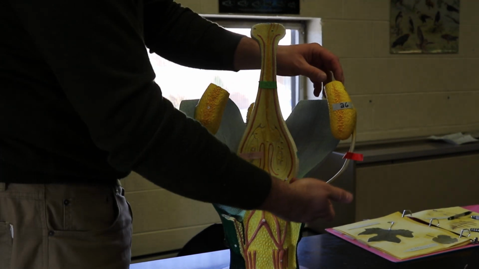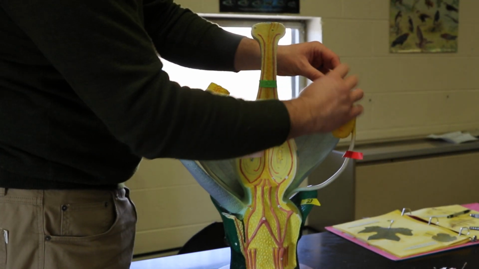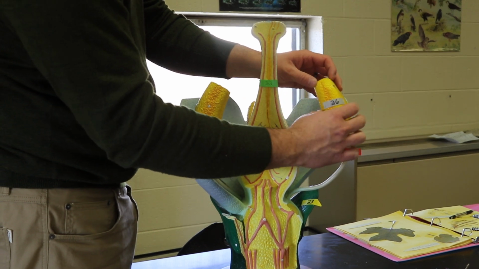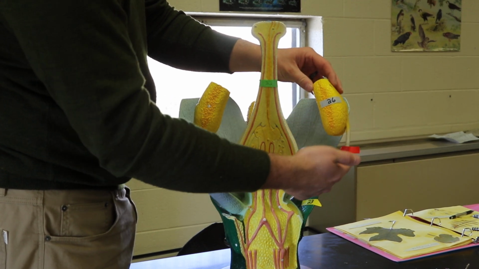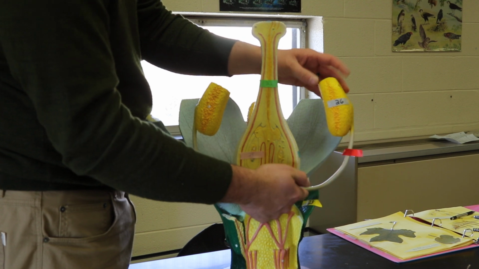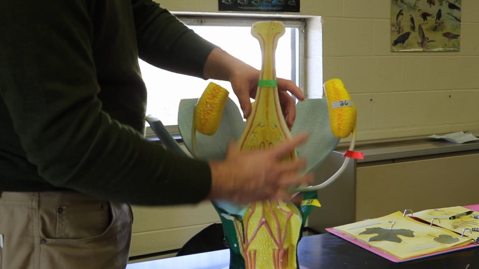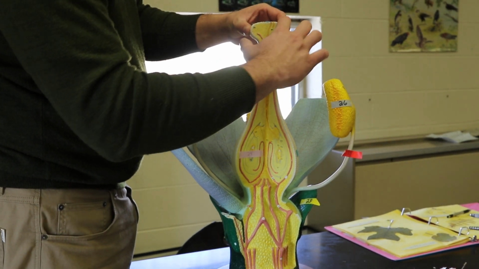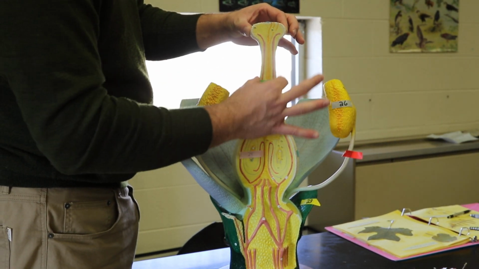So this structure here, from here all the way to here, is called the stamen. The stamen is made up of an anther, which is this part, and the filament, which is this part. That is the male portion. This is the female portion here. This is called the pistil. This is the stigma on top. The style is this portion here, which is tube-like.